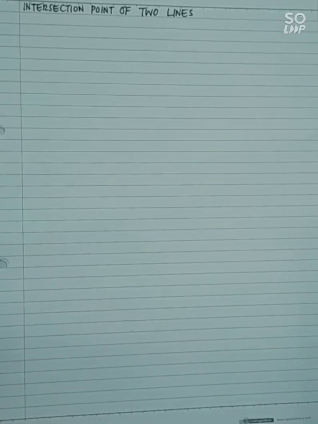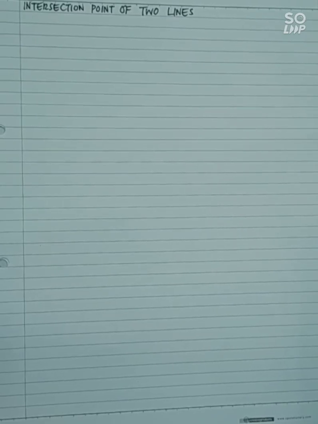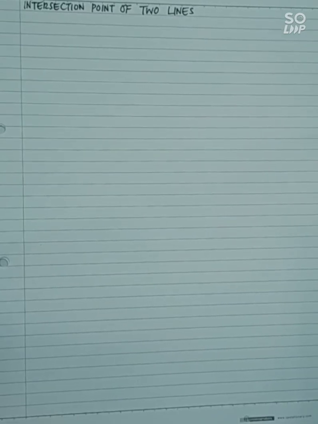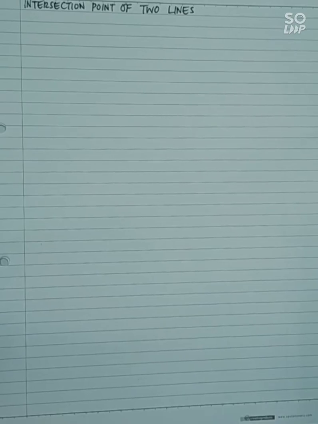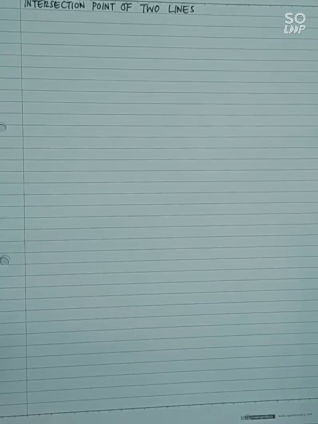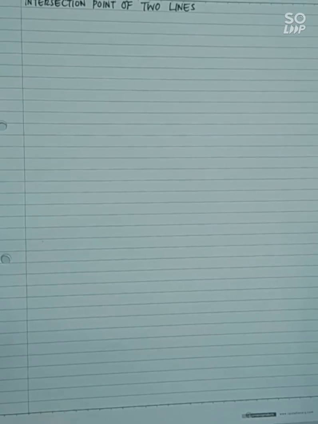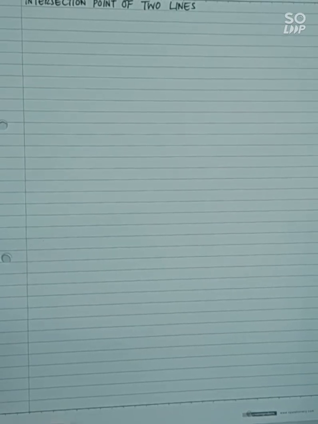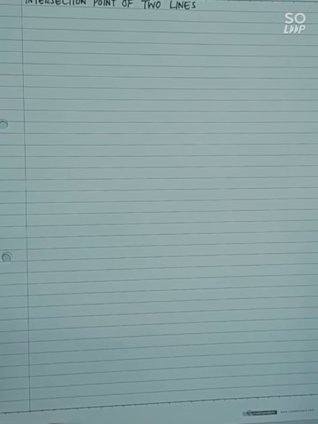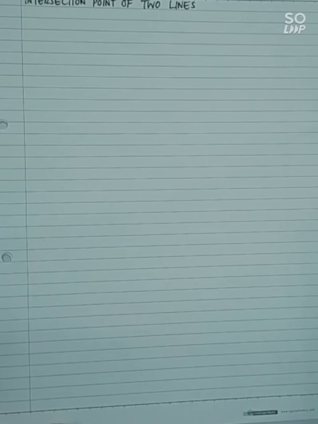So basically the intersection point is the point where two or more lines meet. To determine the intersection point, basically there are two ways: either using the substitution method or elimination method.